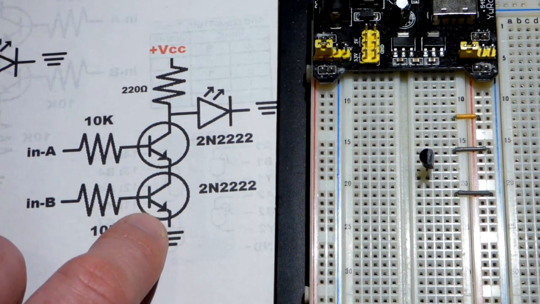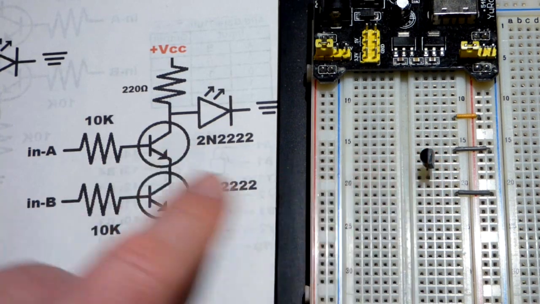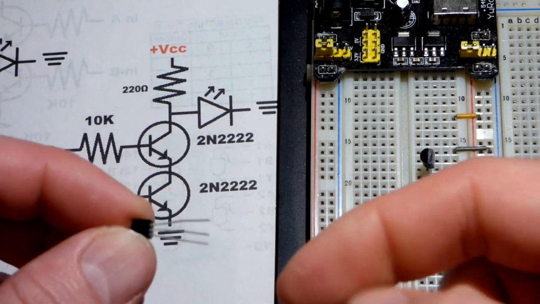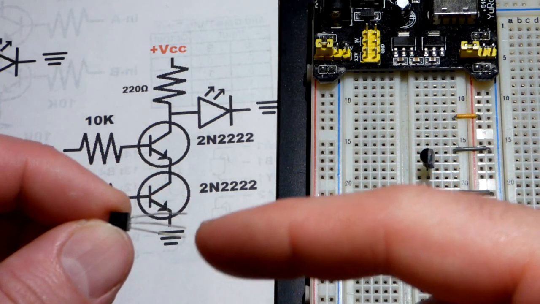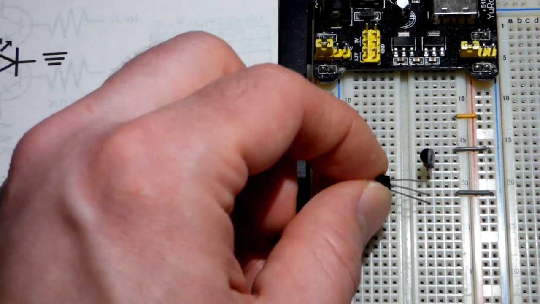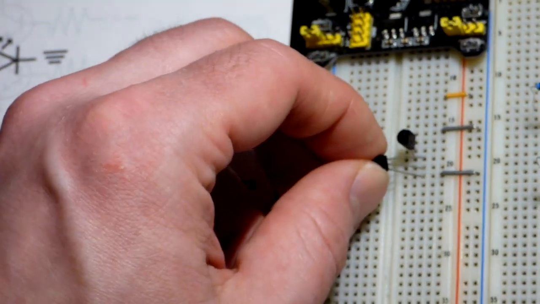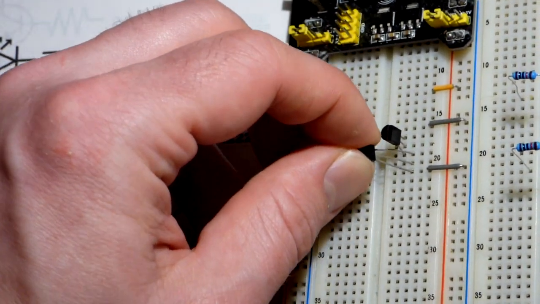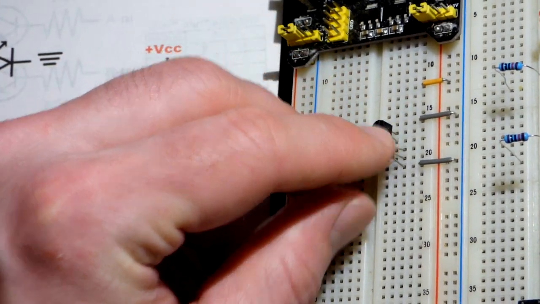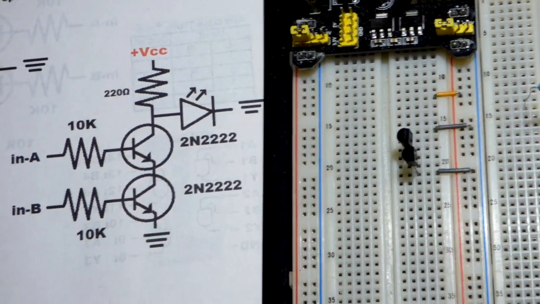So we have the other transistor there. You can see the emitter of the top transistor connected directly to the collector of the bottom one. So again, we're going to face it towards us. Emitter bottom, base middle, collector on top now when the flat side's facing us. And we're going to plug the collector directly. Let's see if I can tilt this where we see better. There we go. Collector directly to emitter of the previous transistor. And of course the emitter for this one's going directly to ground.